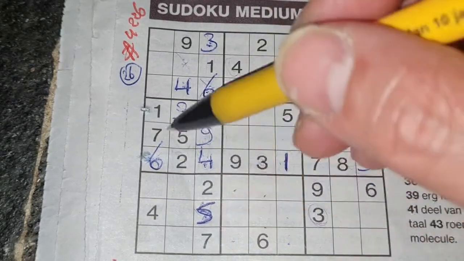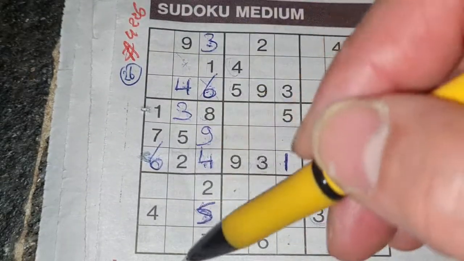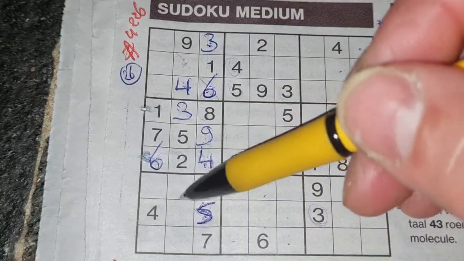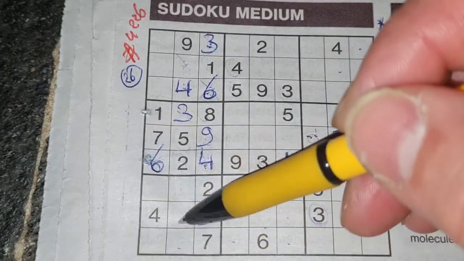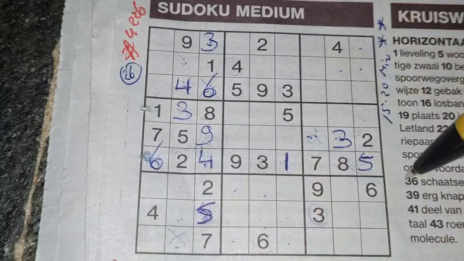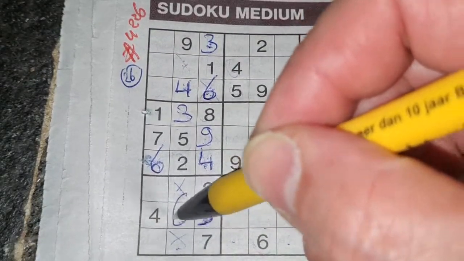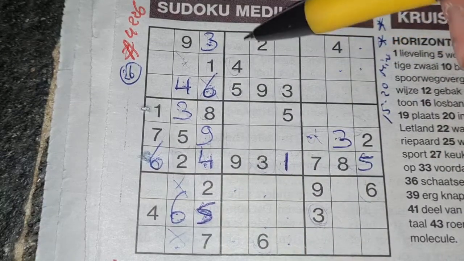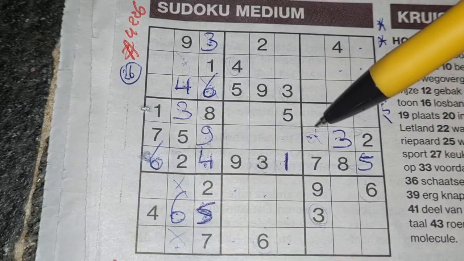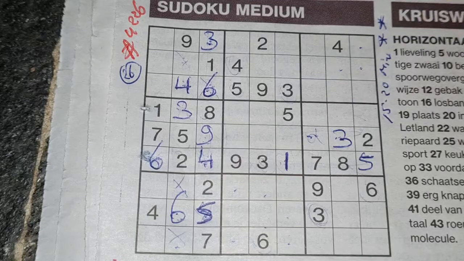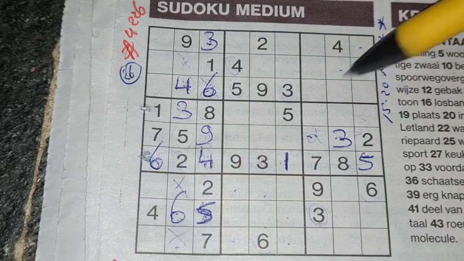Alright, 6 in the third column, 6 in the first column. So the column between, the second column, only 3 places left for the 6, should be here, here, or there. We see there 6, no 6 there, here 6, no 6 there. The only place left for the 6 should be there.